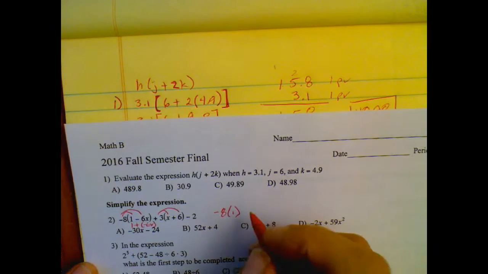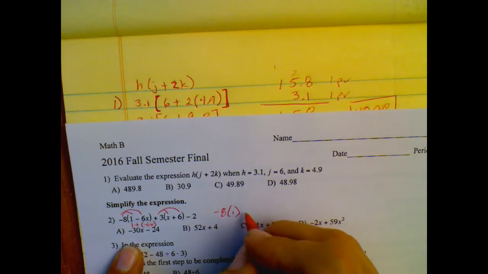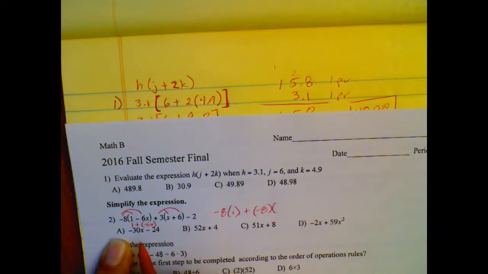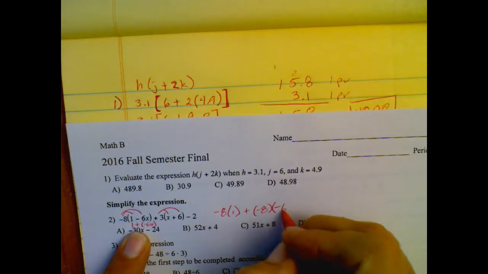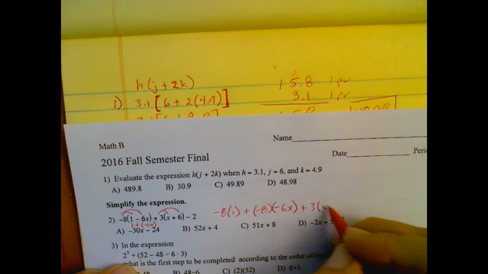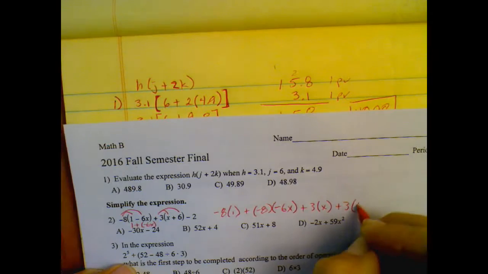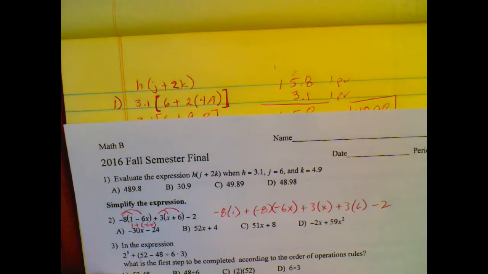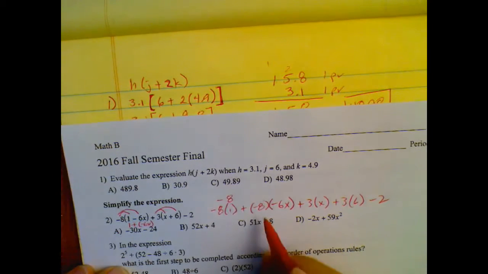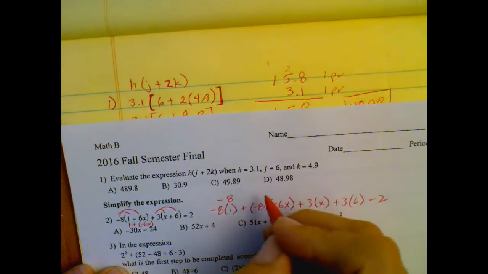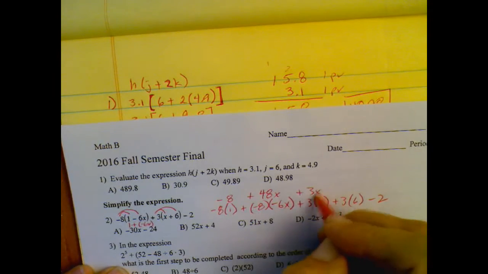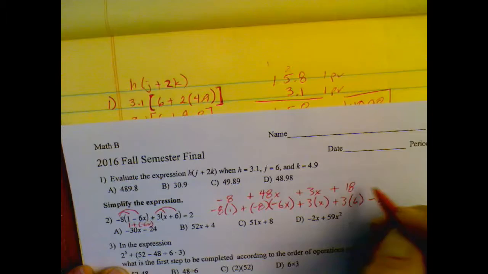So when I do that, I'm going to have plus negative 8, as I'm multiplying by negative 8, and I'm multiplying it by negative 6x plus 3 times x plus 3 times 6 minus 2. Negative 8 times 1 is going to be negative 8. Negative 8 times negative 6x is going to be 48x. So plus 48x plus 3x plus 18 minus 2.